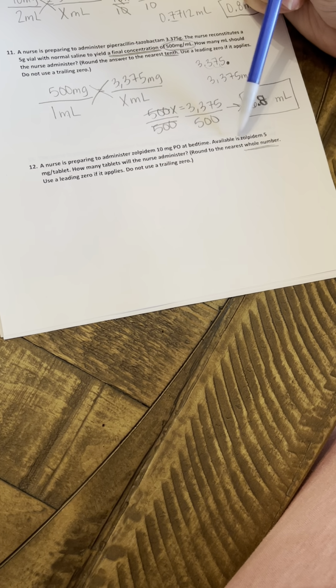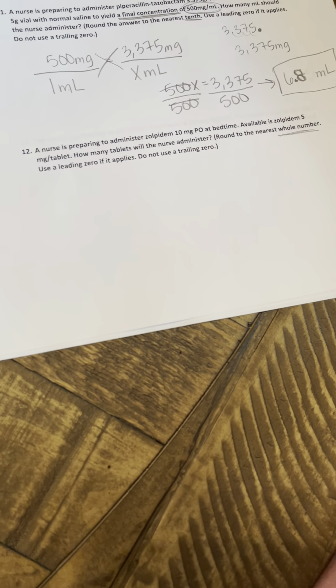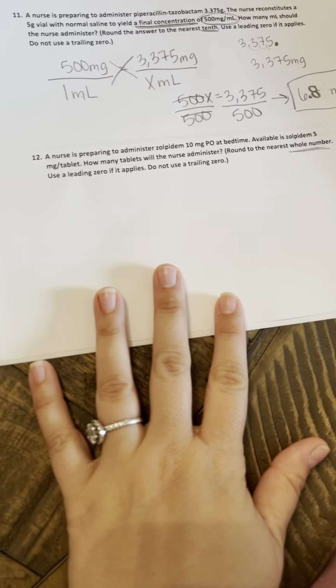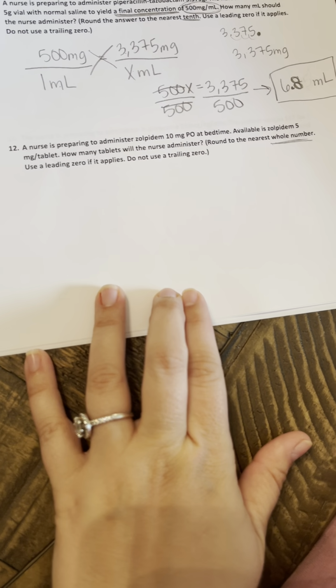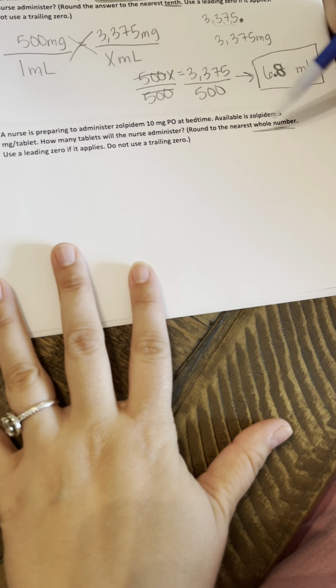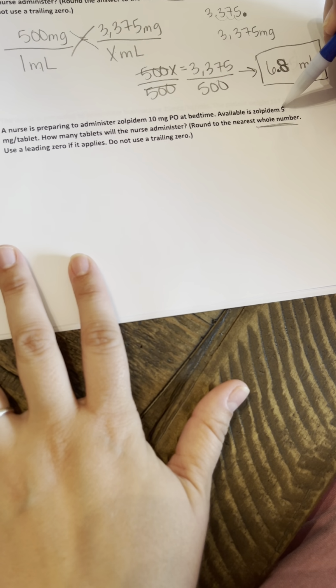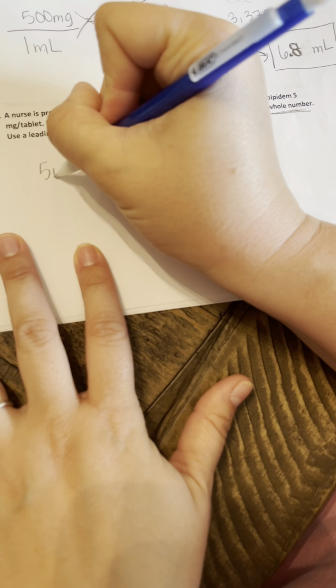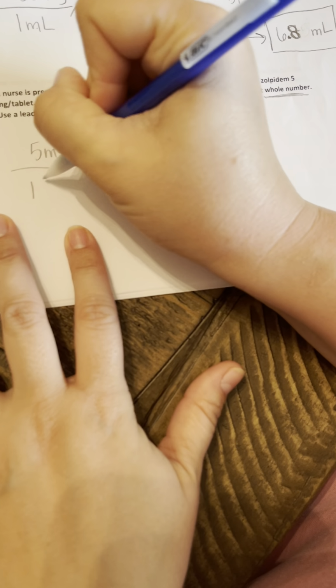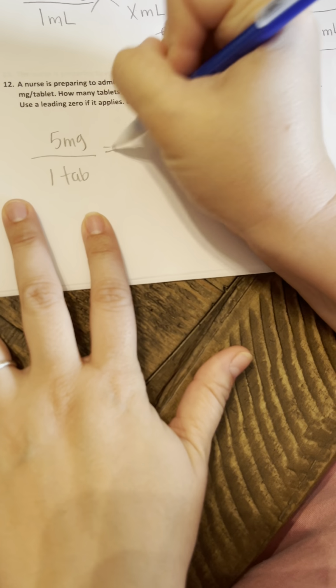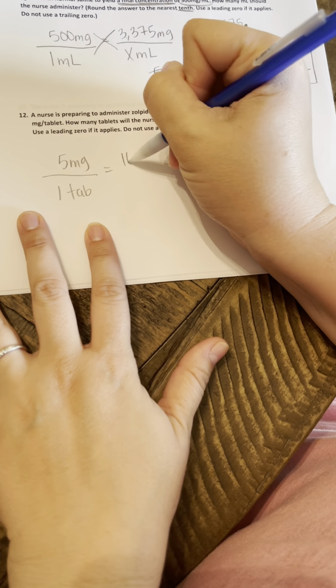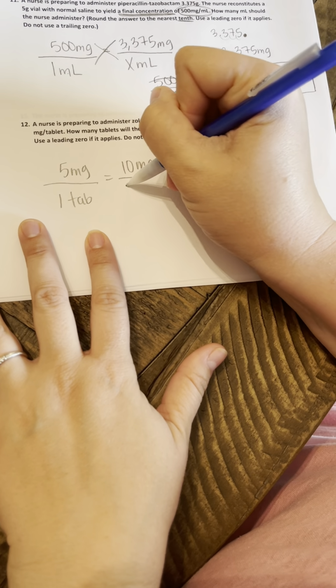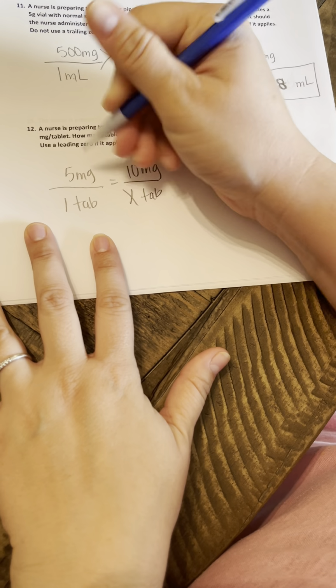So maybe you could look at this and just think, well, they come in 5s and we need 10, so we'll take 2. But if you're not sure, if you want to double check yourself, then you just set up your table. So we have 5 milligrams in 1 tablet, and we need 10 milligrams. We want to know how many tablets that is.